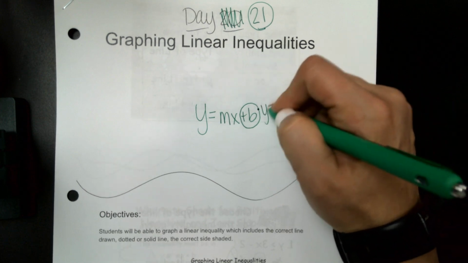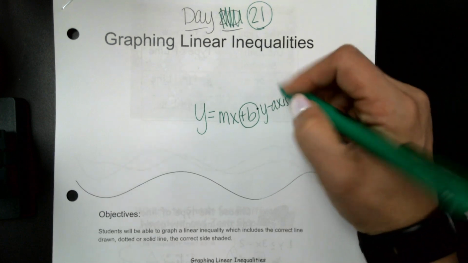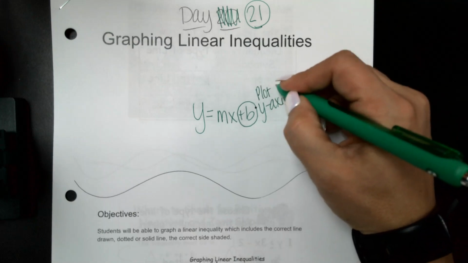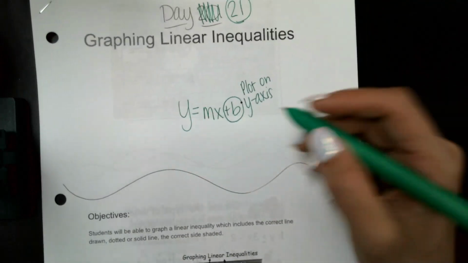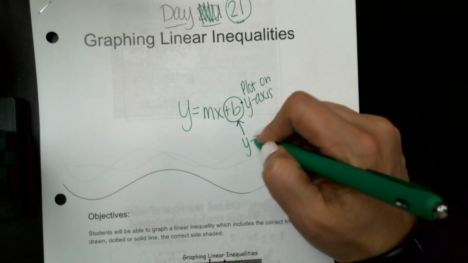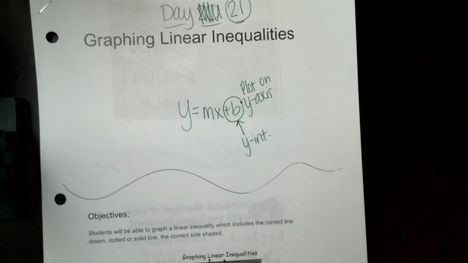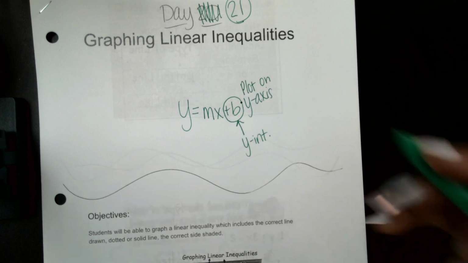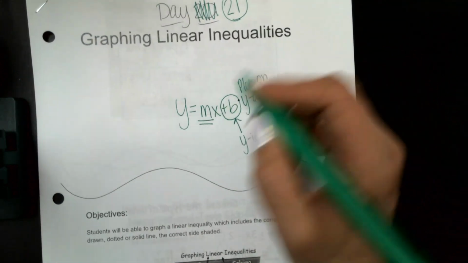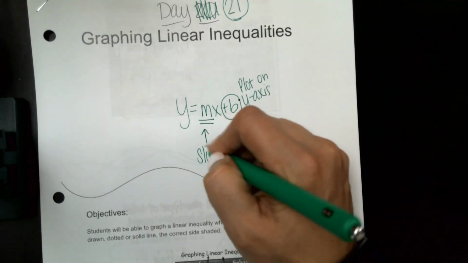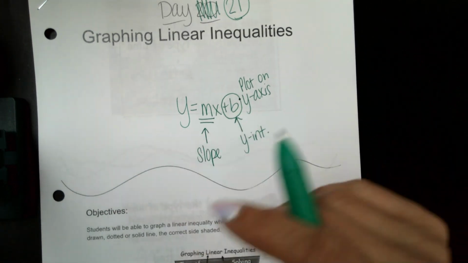The y-axis, because that is the y-intercept. So that was always your starting point. And then from there, you guys used the slope to figure out where all your other points were.